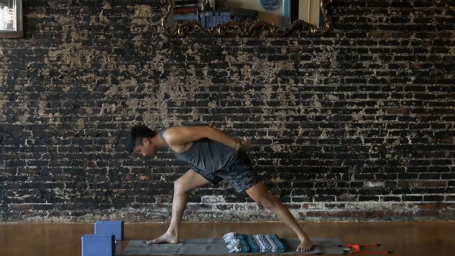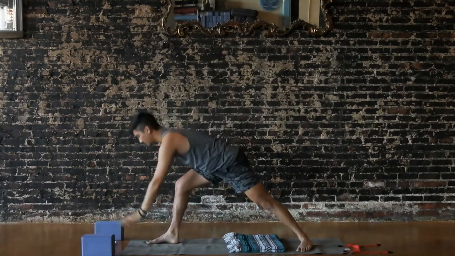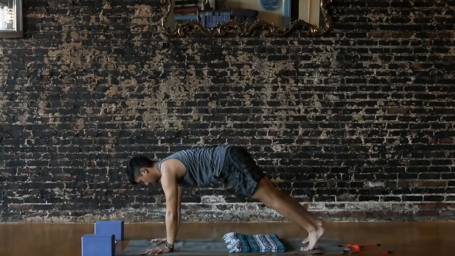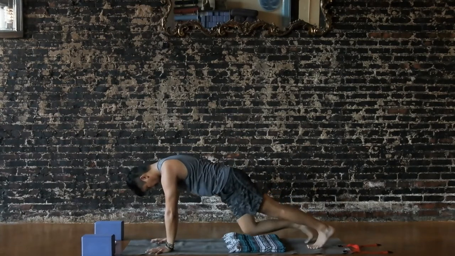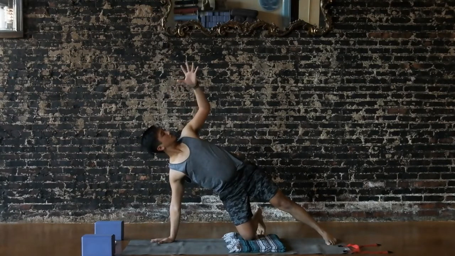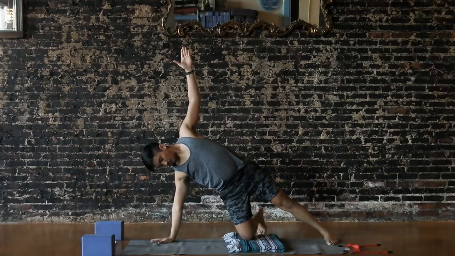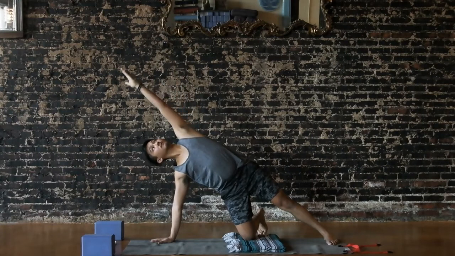Release and inhale, come up, Warrior One. Exhale, hands down, step back to plank, inhale. Exhale, lower your right knee and kickstand your right foot to the side. Pivot your left heel down and reach your left arm up, supported side plank. Reach through the pinky edge of your left foot as you lift your hips high. Option to reach your left arm to the front for a side stretch.